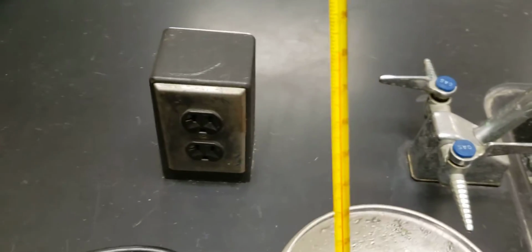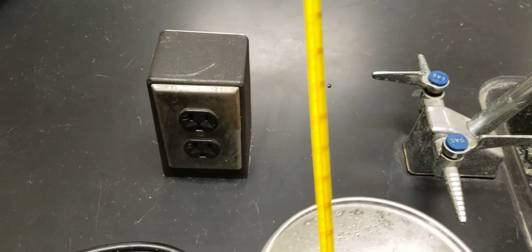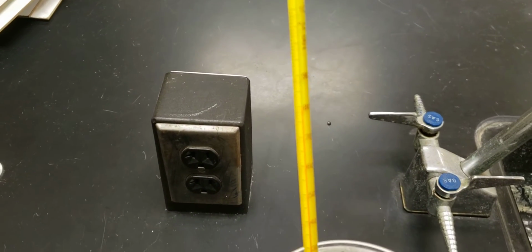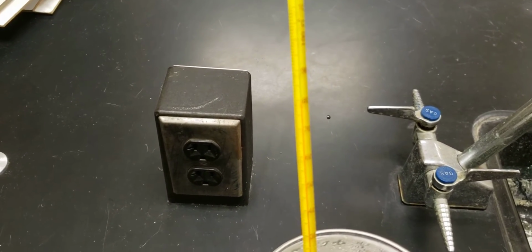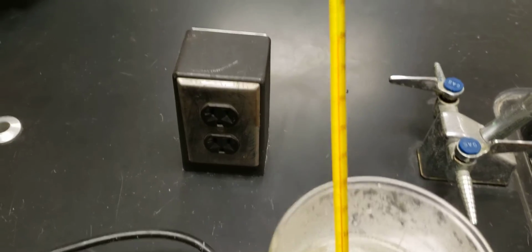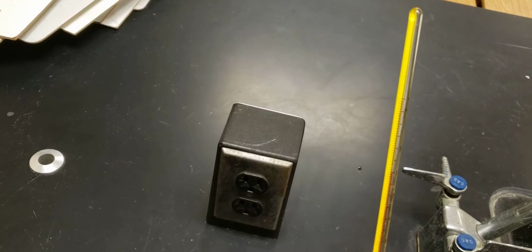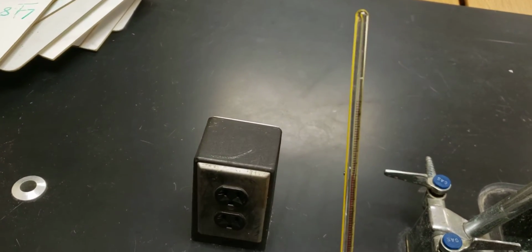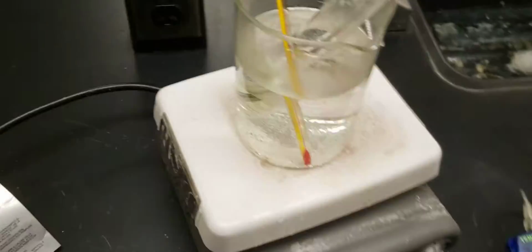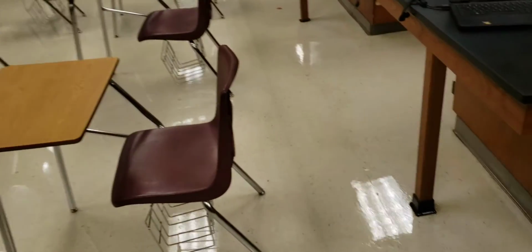And then you're going to need a second thermometer, which is going to be in the water, and this is really just to make sure that you keep the water at a nice 80 degrees. You don't want the water any hotter than 80 degrees, because bad things will happen if it's hotter than 80 degrees.